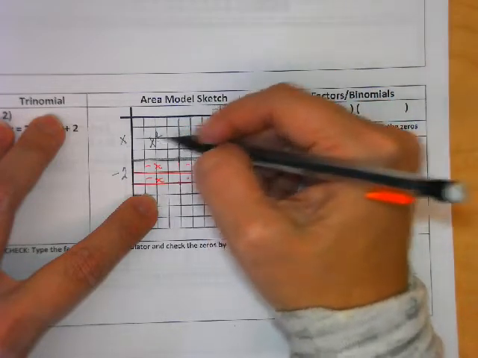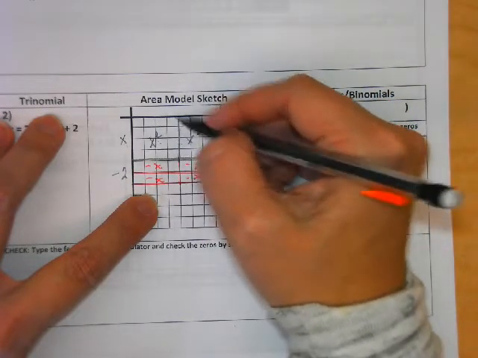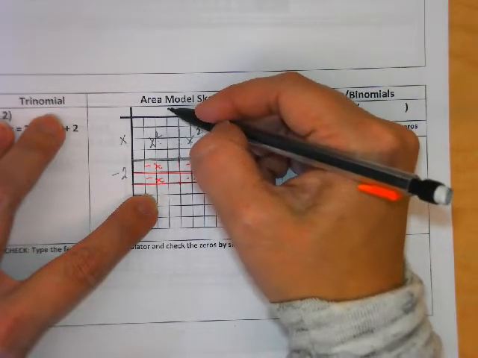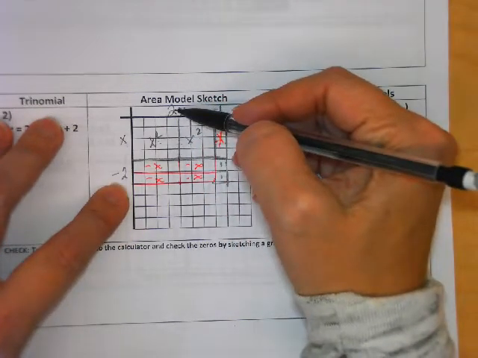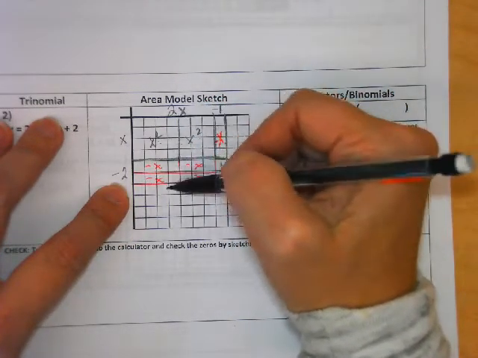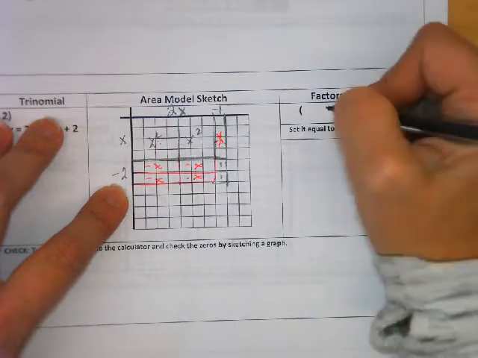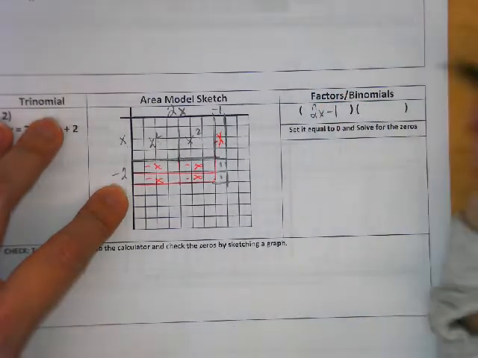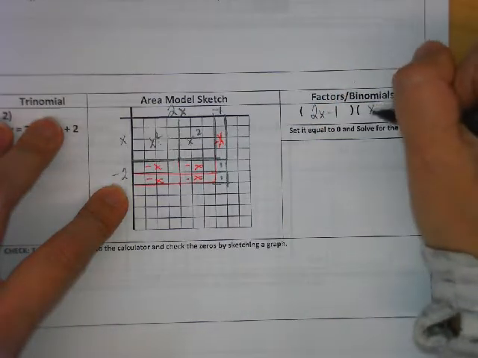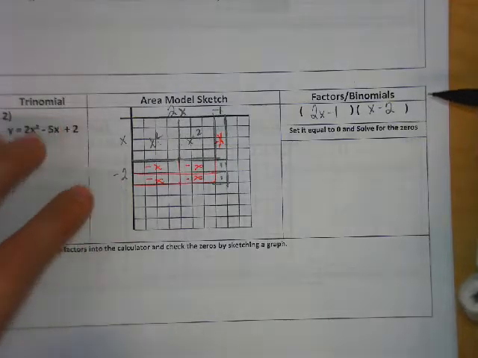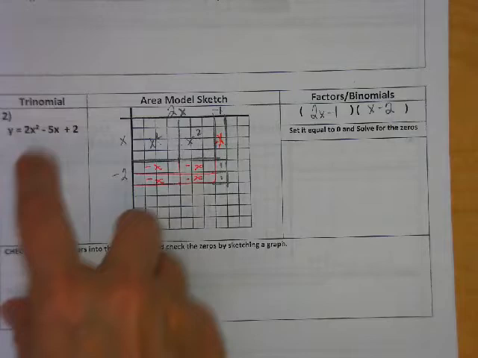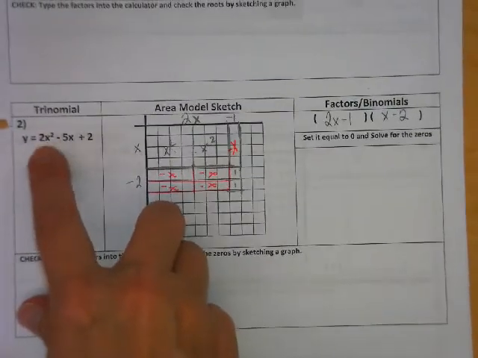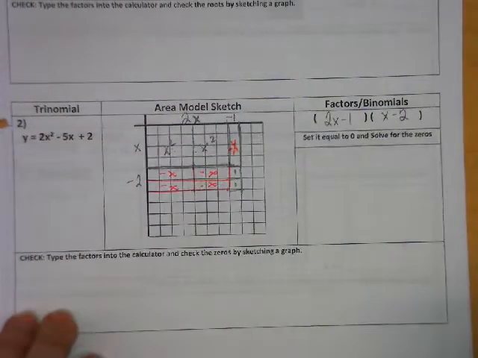So x times what? This is 2x's, 2x squared. So what is this going to be? It's going to be a 2 and an x. And look, negative 2 times positive 2x is a negative 4x. So our factors are 2x minus 1 and x minus 2. Okay? Probably you're not going to have too many where this is a number that isn't 1.